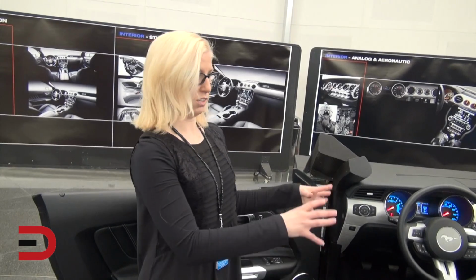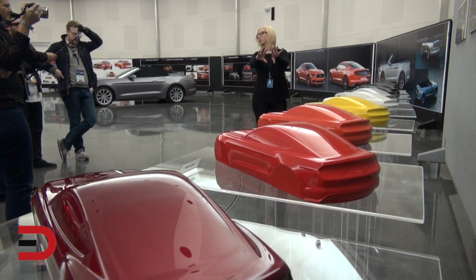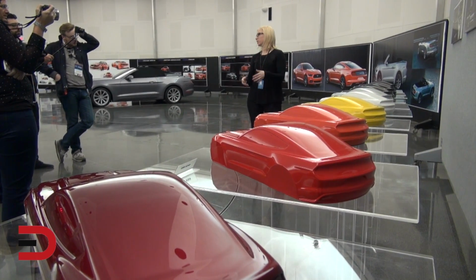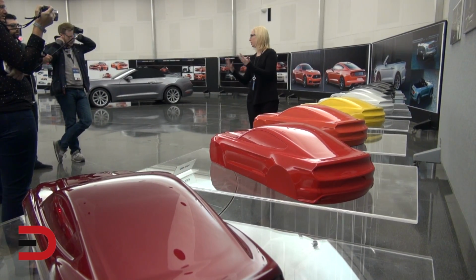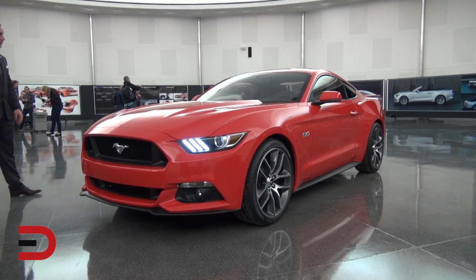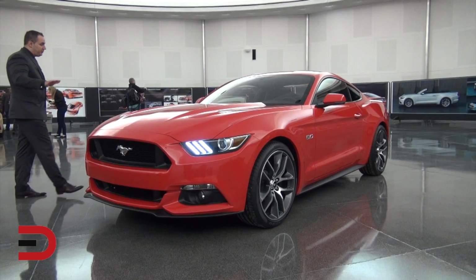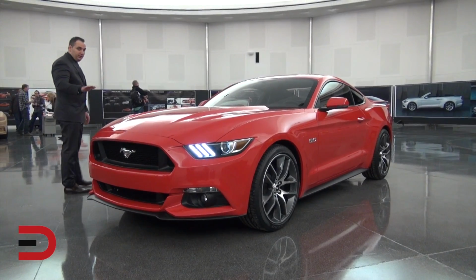And then after this stage, we do a lot of different quarter bucks to represent the different series, and finally we get to an inside-outside model, which is in the middle of the room there. That's when all the exterior and all the interior come together, and it's our first full vehicle that people can get in, and everything feels pretty close to what you're going to get in production.